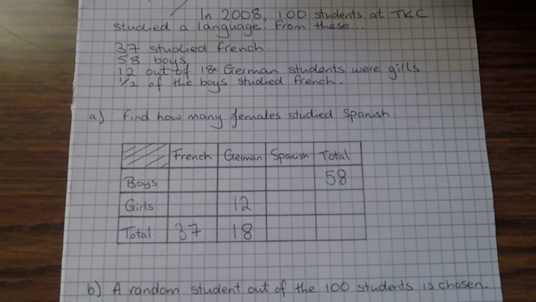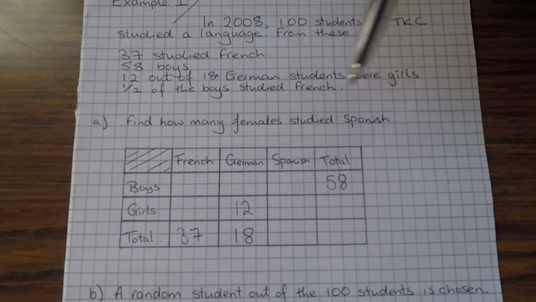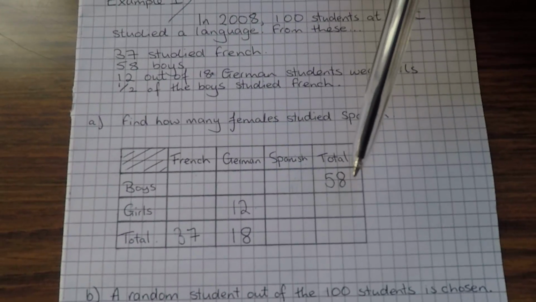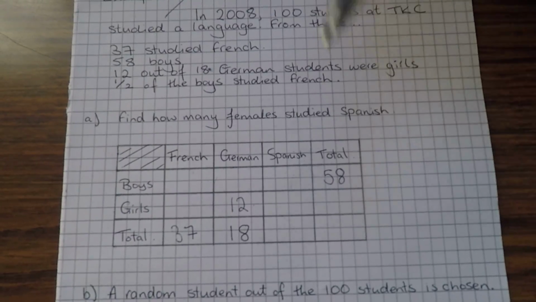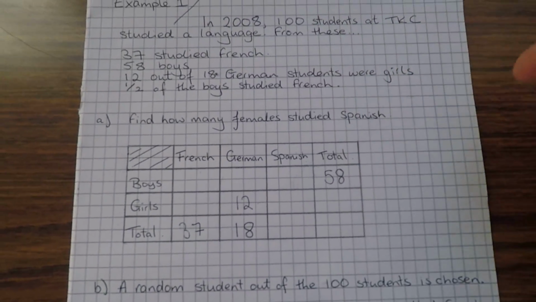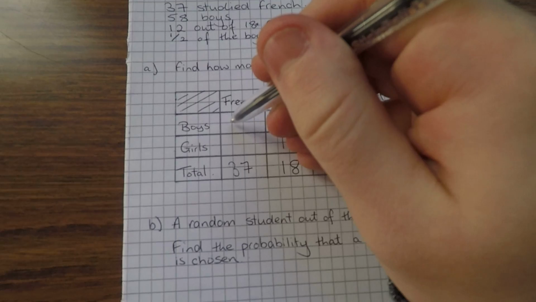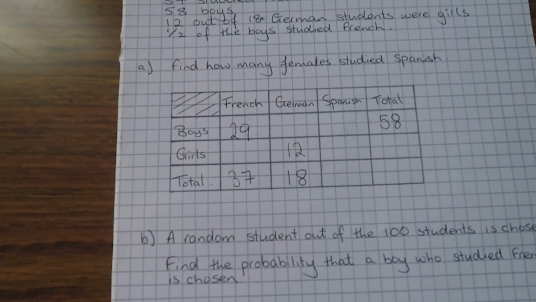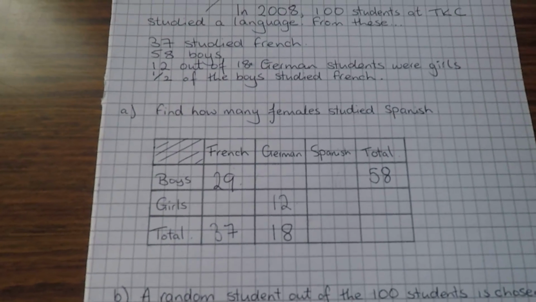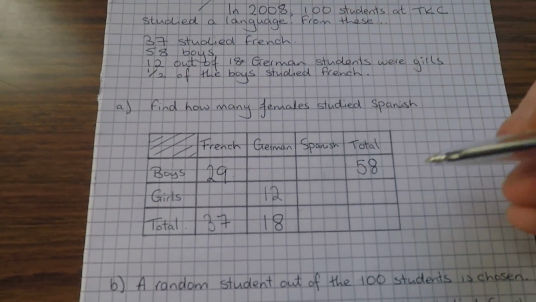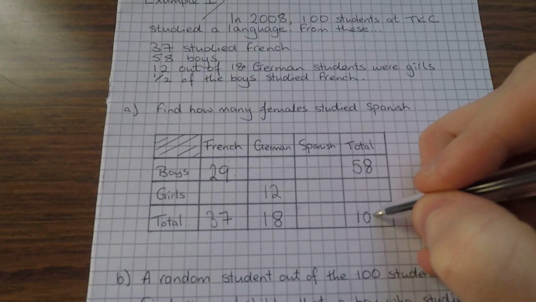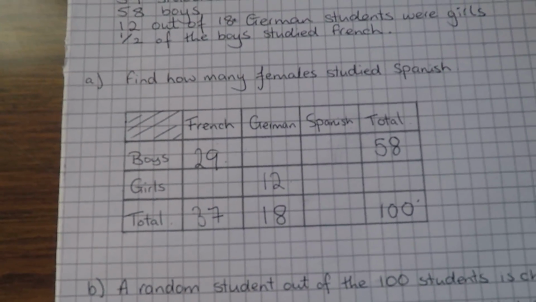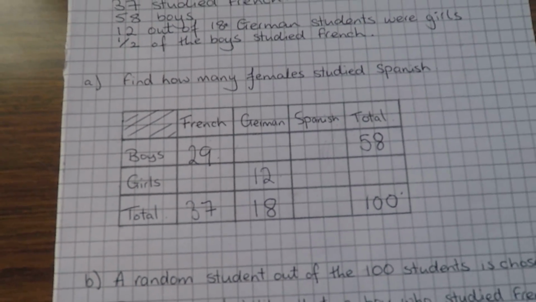Now, the last part is a half of the boys studied French. So we know that there are 58 boys altogether. So we know half is obviously 29. So we're going to put 29 in our French boys column. Now, I'm missing one number, and that would be our total altogether, which is 100 students.